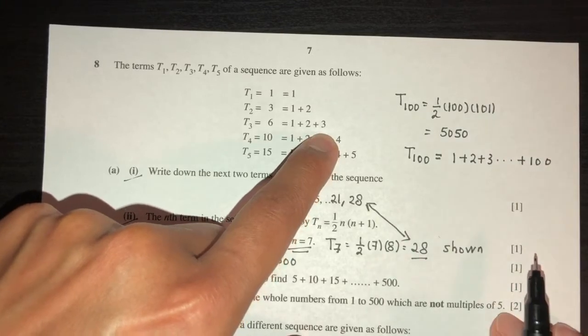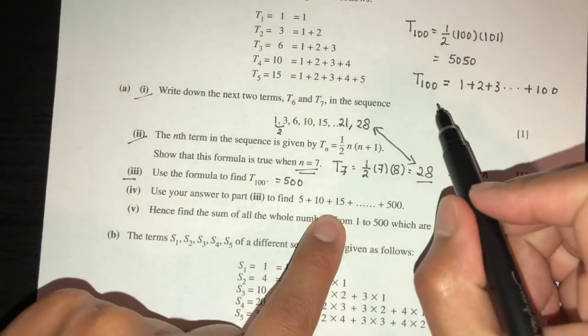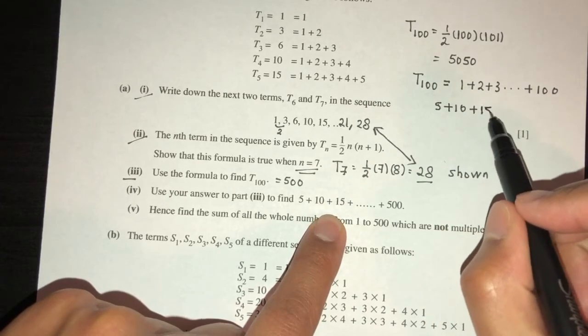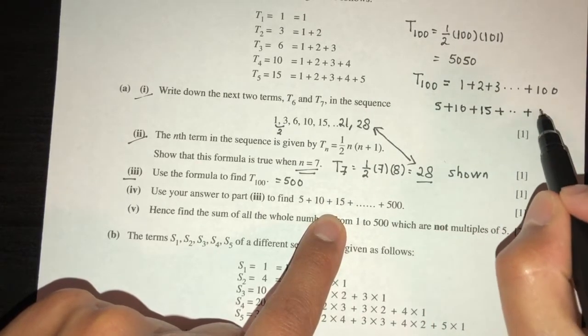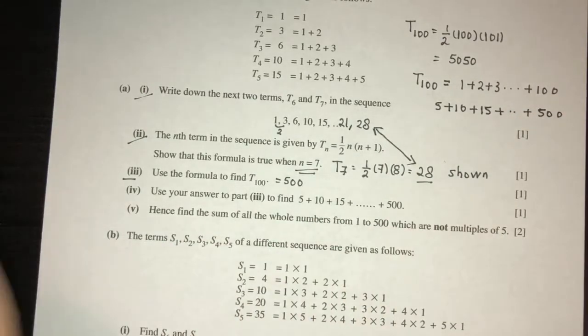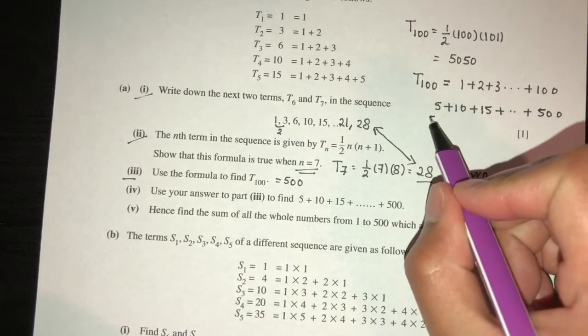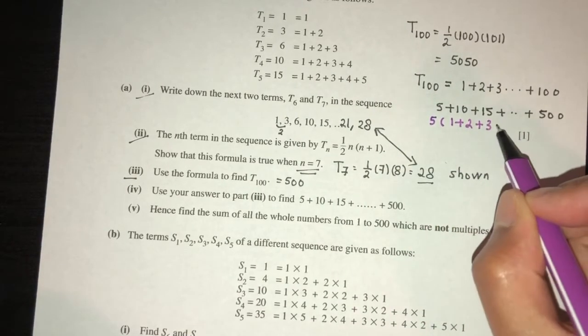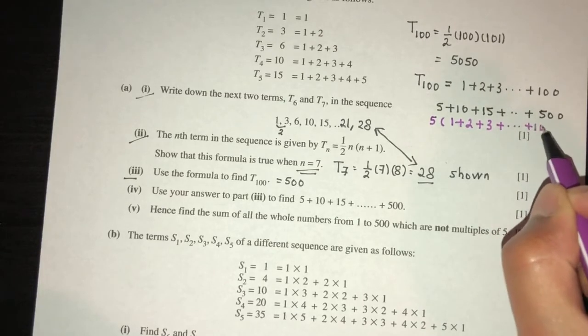Right. Now if you observe this, we have 5 plus 10 plus 15 up to 500. So what happens if you factorize by 5? You'll have 1 plus 2 plus 3 up to 100.